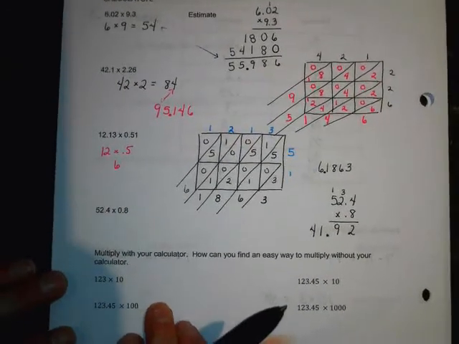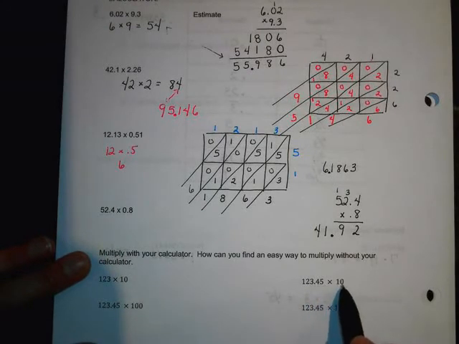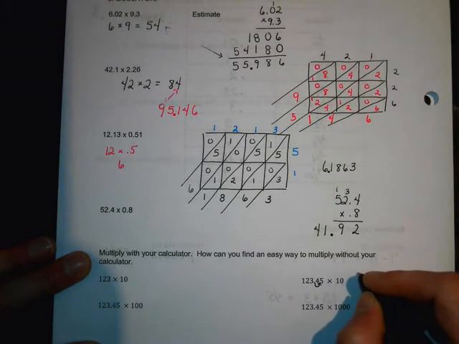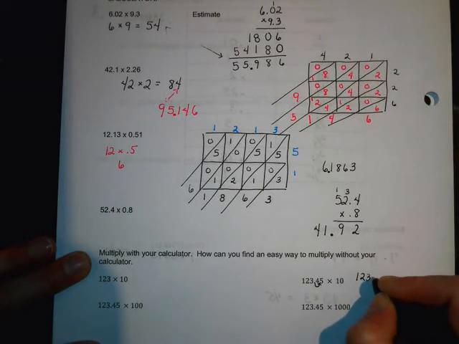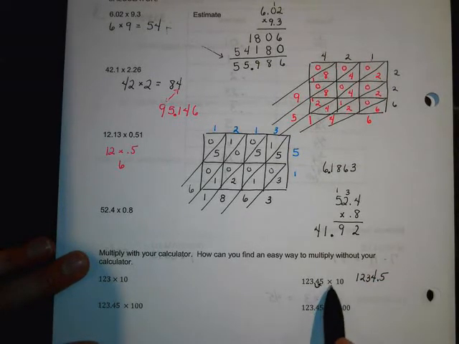So to multiply by powers of 10, you look at the 0, and that's the number of decimal places you're going to shift to the right. So this will be 1234.5 would be the product of 123 and 45 hundredths. You're going to shift the decimal one place to the right because you have 1 0.